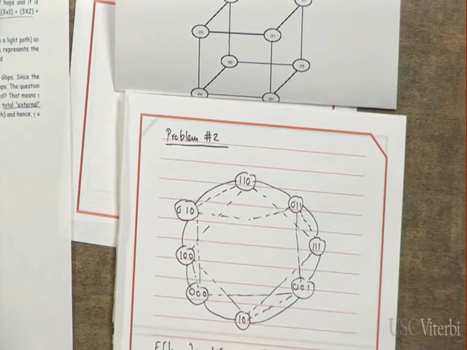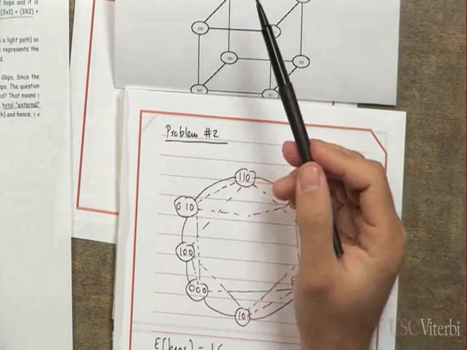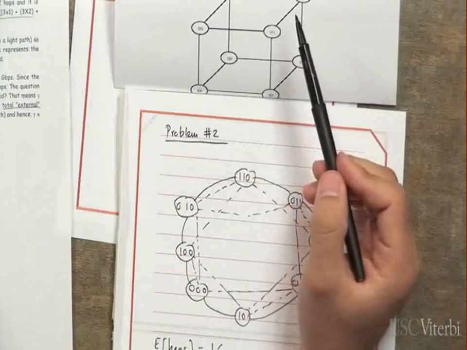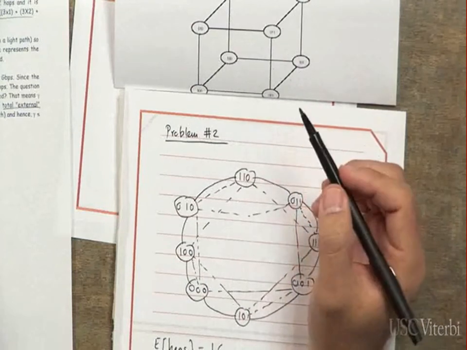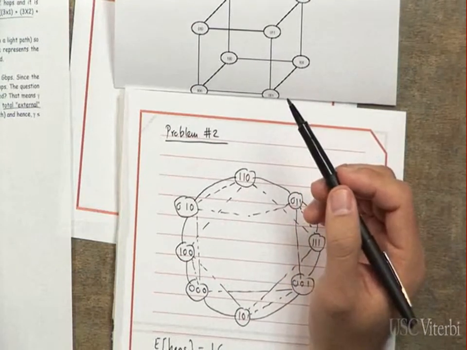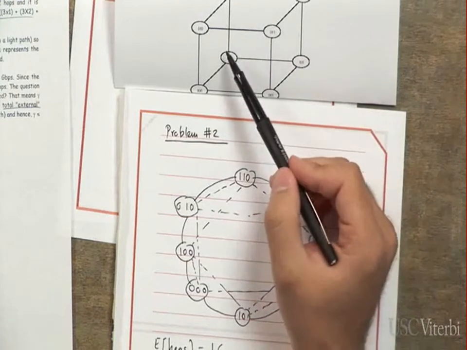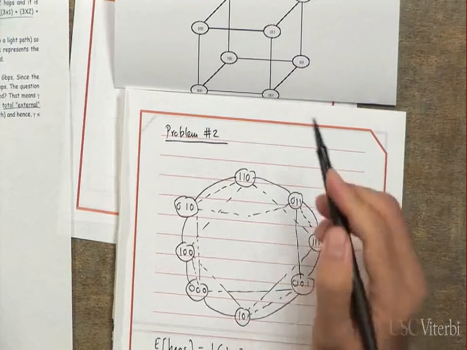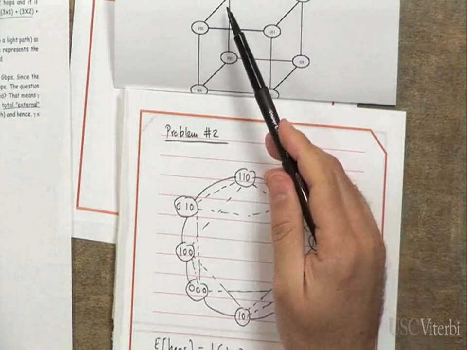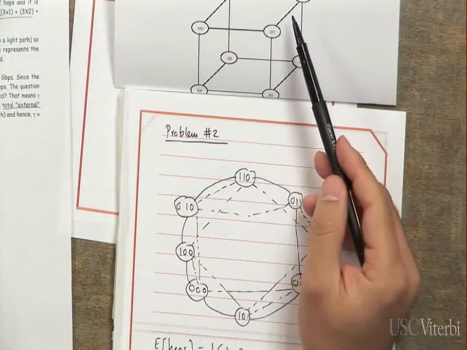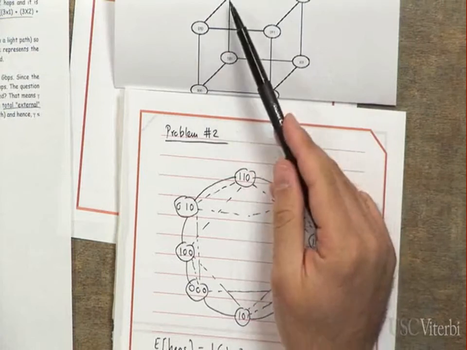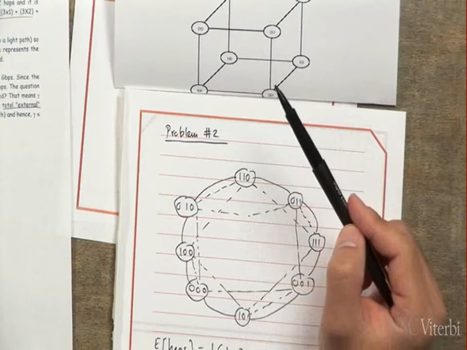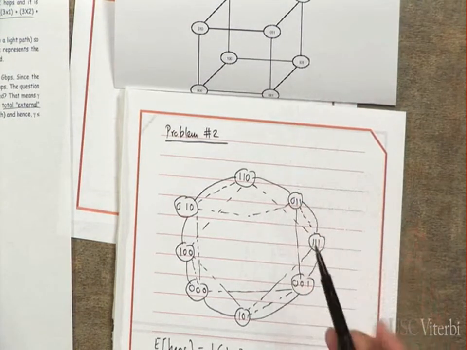So we have 1 over 7 times: 3 nodes of size 1, so it's 1 times 3, plus how many of size 2? 1, 2, 3 of size 2.